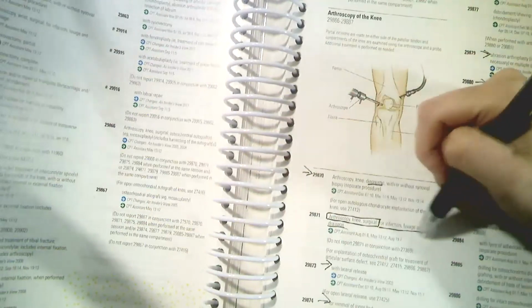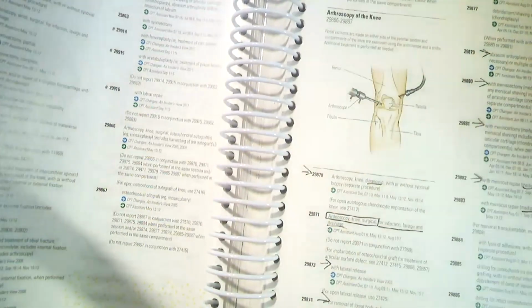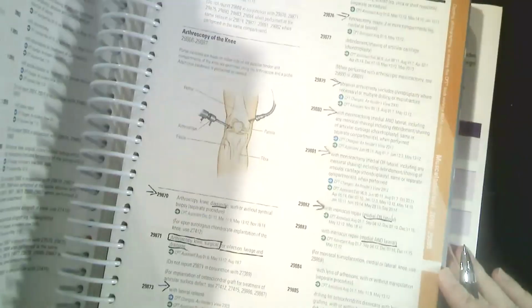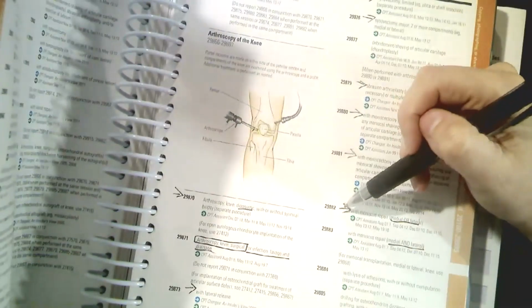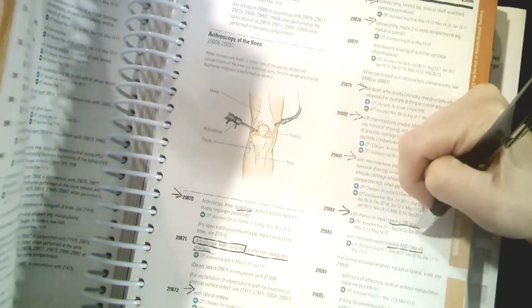So this is arthroscopy knee, surgical for infection, lavage, and drainage. So we don't have any documentation to indicate lavage and drainage. So we're going to keep going down. Lateral release, no. Removal of foreign body, no. Abrasion, no. This is for the removal of the meniscus. That's not correct. Okay, and then we get here to 29882, and it includes with meniscus repair, medial or lateral portion. All right. So 29882 is very close, but it says medial or lateral, which makes me believe we pick one or the other.